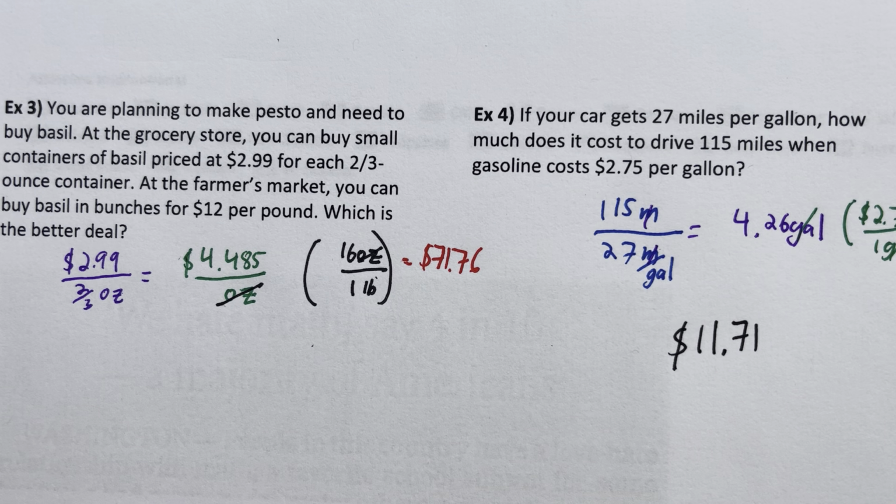Number 4, the car gets 27 miles per gallon. How much does it cost to drive 115 miles when gasoline is $2.75 per gallon? So 115 miles, we can get 27 miles per gallon, so the miles cancel. And we are just left with gallons, so it's going to take 4.26 gallons to make the trip. Well, if it costs $2.75 per gallon, we multiply, and it's going to cost $11.71 to make the trip.